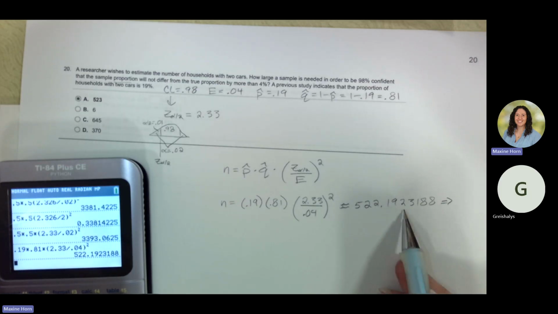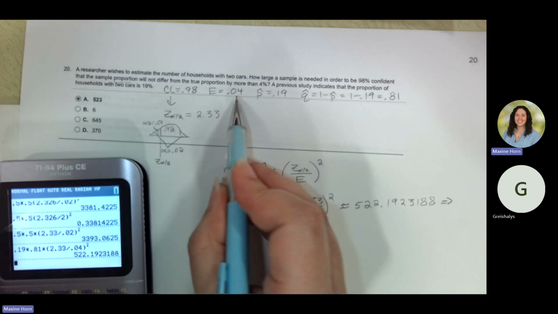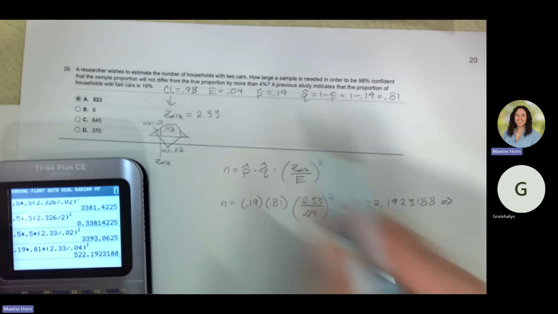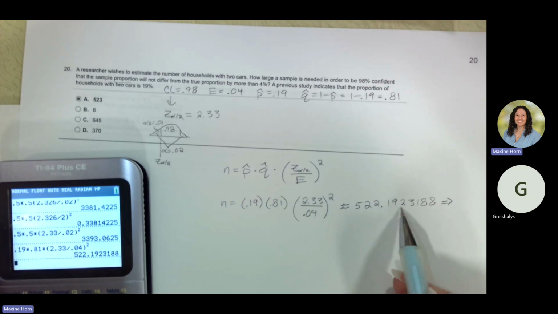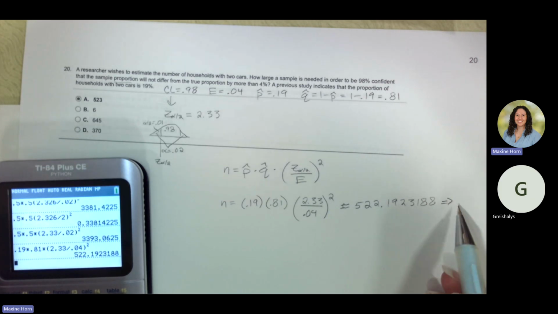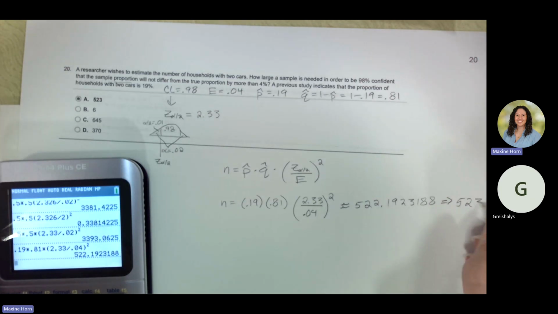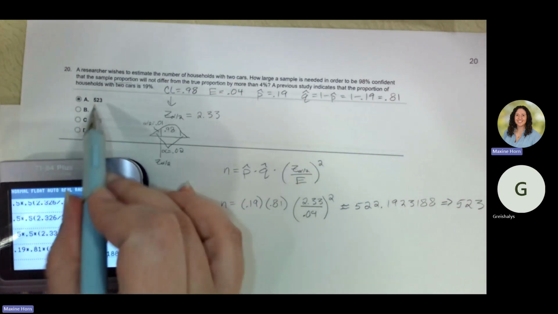And again, if I only include 522 people, it's not enough. I haven't hit the threshold that's required to be this level of confident with only this margin of error. If I need to have this many people, I'm not cutting people into pieces. I need to go up to the next whole number to say 523 people. And that's how they're getting 523.